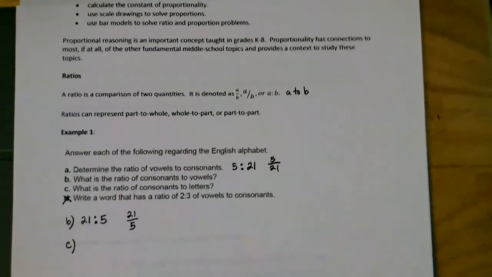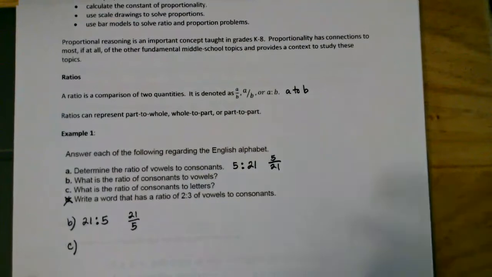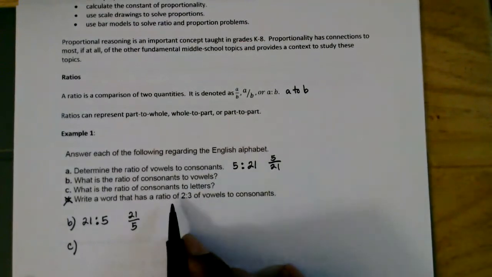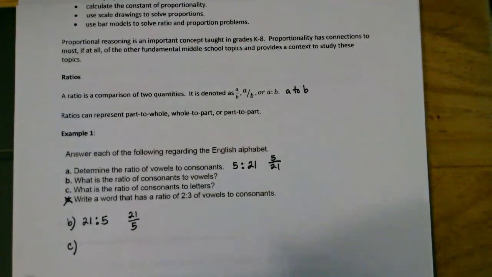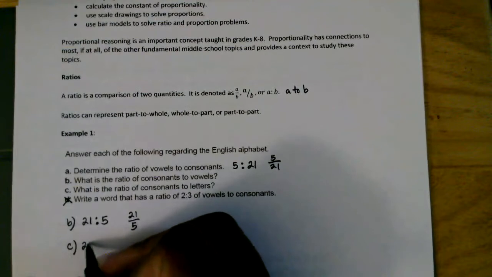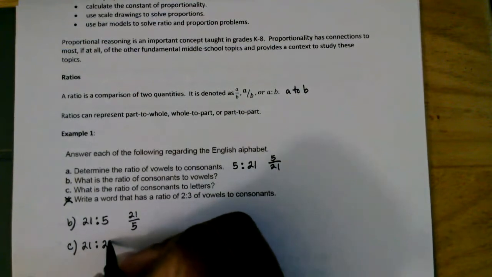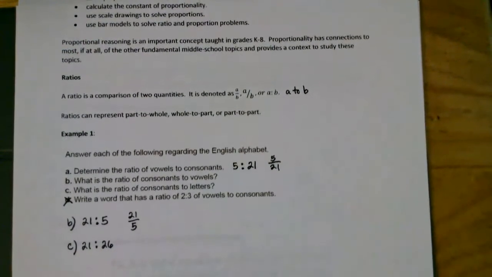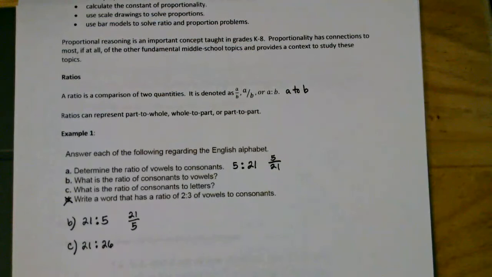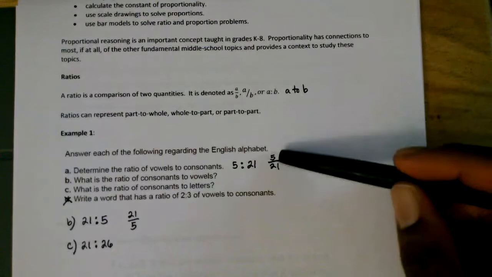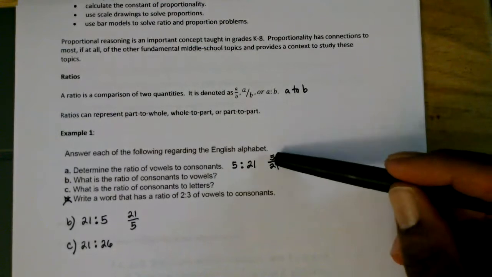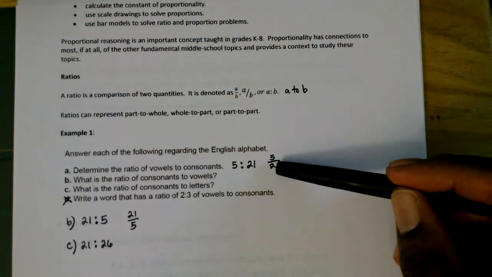And part C, what is the ratio of consonants to letters? Well, there are 21 consonants, and there are 26 letters in the alphabet. So that ratio would be 21 to 26. Okay. Now, if you look at part A, this represents a part-to-part relationship.